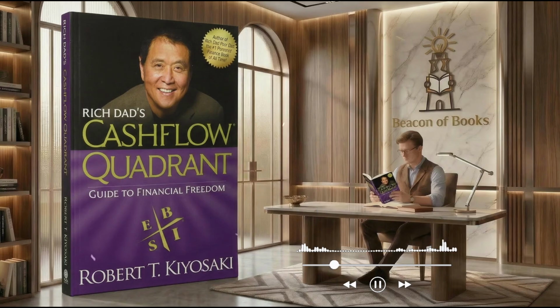2. The self-employed, S. Self-employed individuals work for themselves. Examples include doctors, lawyers, consultants, and skilled tradespeople. They value independence and prefer not to work under someone else's authority. However, many self-employed individuals are deeply tied to their businesses. If they stop working, their income often stops as well. In many cases, they own a job rather than a system.